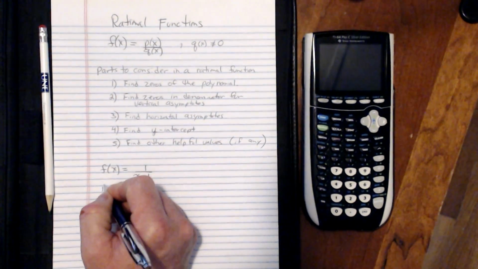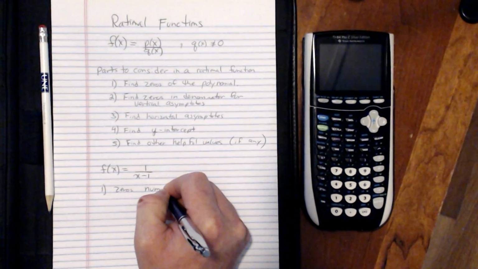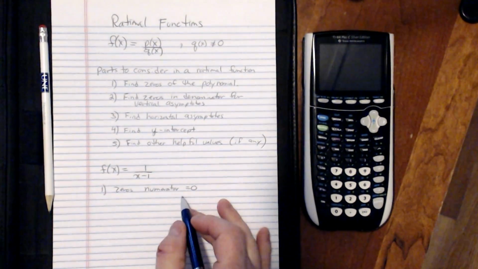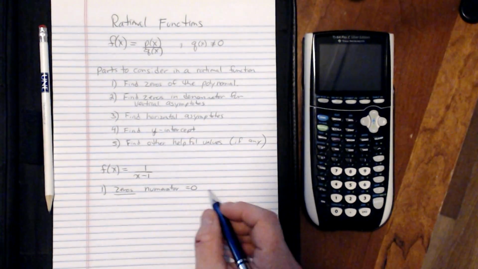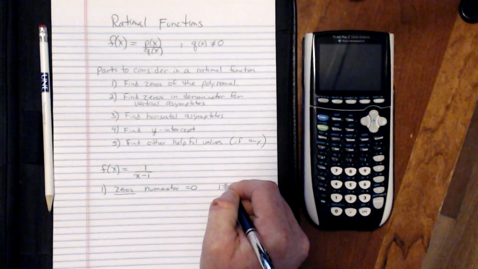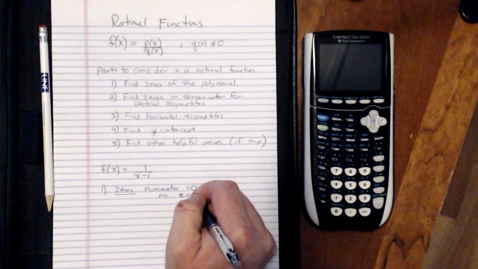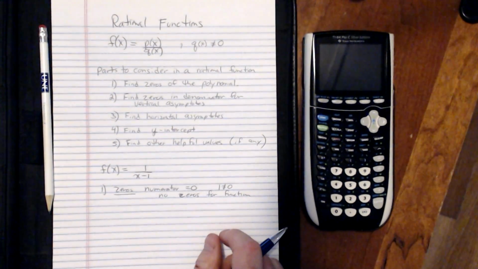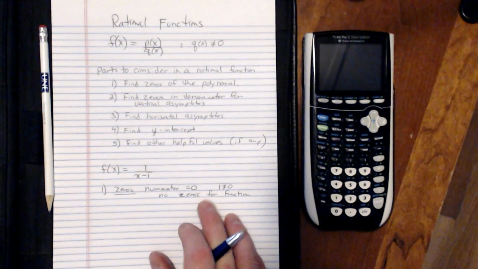For part 1, where we want to find the zeros, we want to set our numerator equal to 0. If we set our numerator equal to 0, that will tell us if there are any zeros in our polynomial. Our numerator here is equal to 1, which is not equal to 0. So therefore there are no roots or zeros. This means that this function will never cross the x-axis.